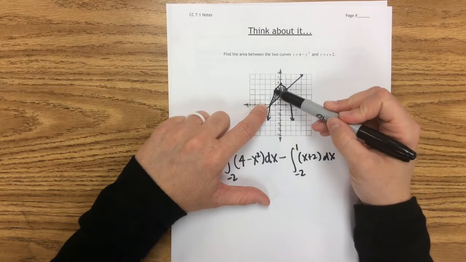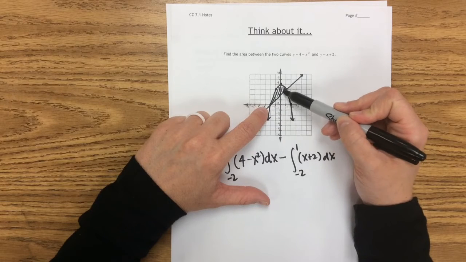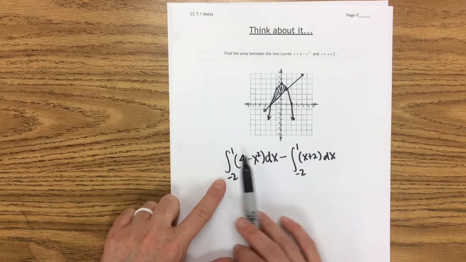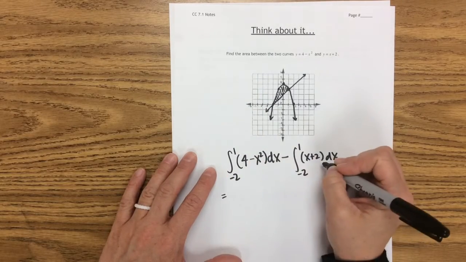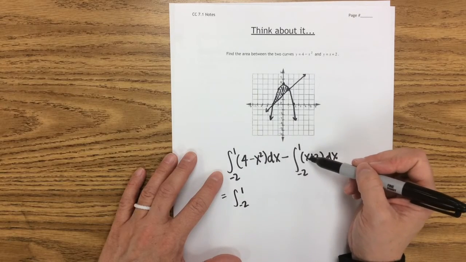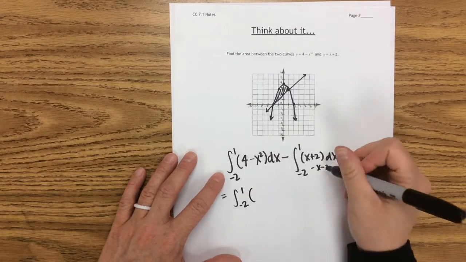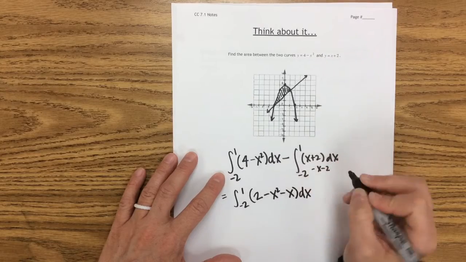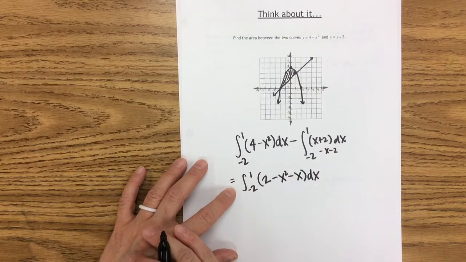So what I had to do was find all the area from that curve down and then subtract out the area that was too much, which was this curve down. Now, if you remember when we started learning about integrals, when you have the same bounds, you can actually combine these. So, instead of two separate problems, I can say 4 minus x squared minus x minus 2. So, I'm going to do 4 minus 2, which would be 2, minus x squared minus x. And now this will be the integral that will give me that exact area.